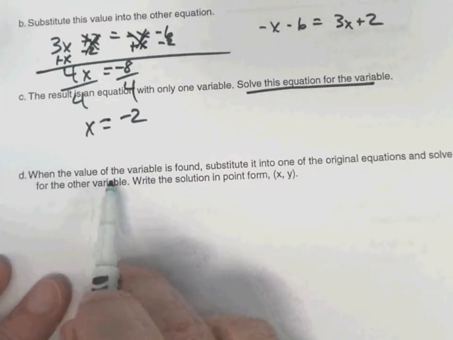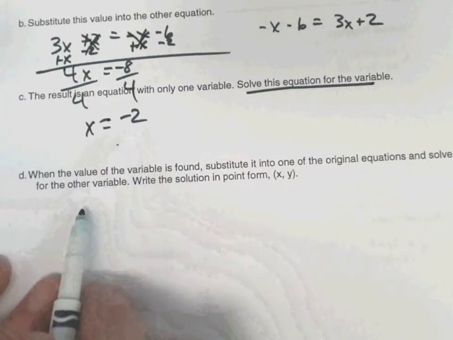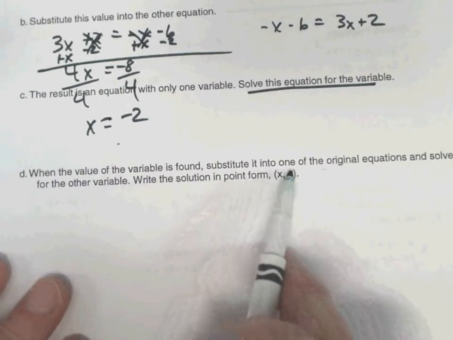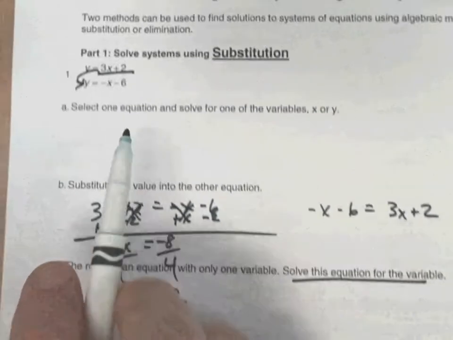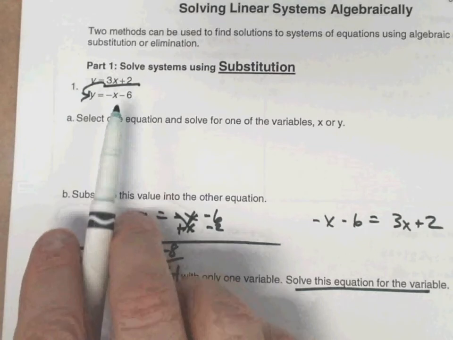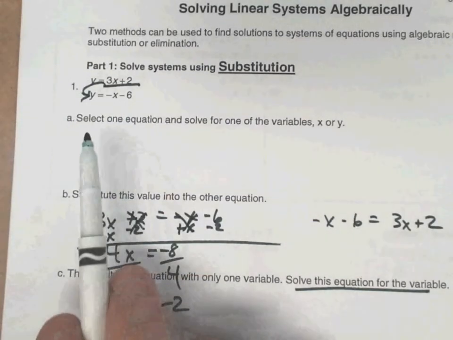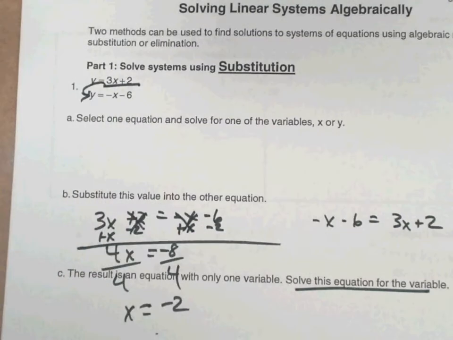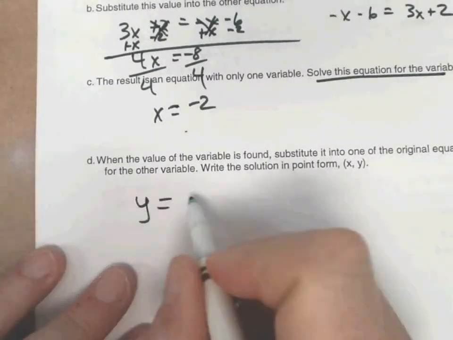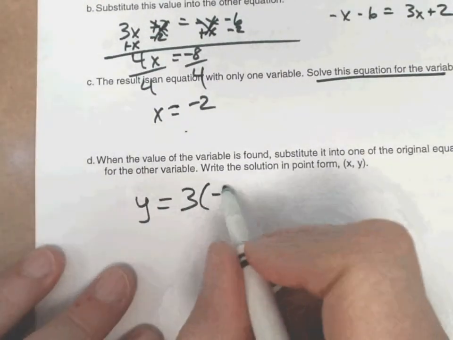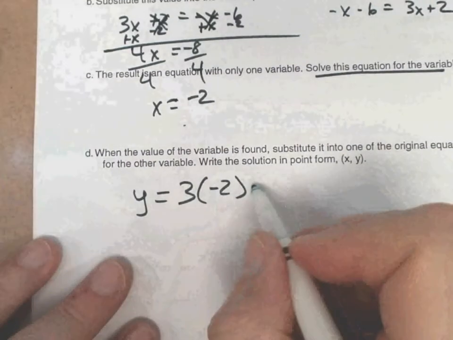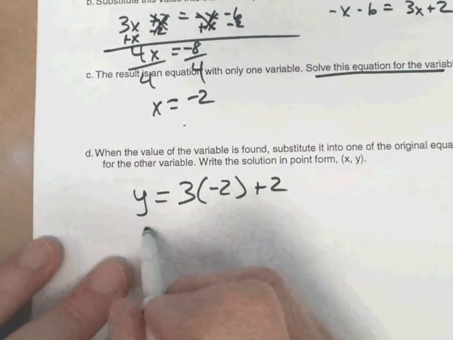Now, when the value of the variable is found, so I found that x is negative 2, we're going to substitute that into one of the original equations. So go back up to these 2 original equations, and I'm going to substitute this negative 2 into 3x plus 2. So y equals 3 times, instead of an x, I'm going to put negative 2, plus 2.